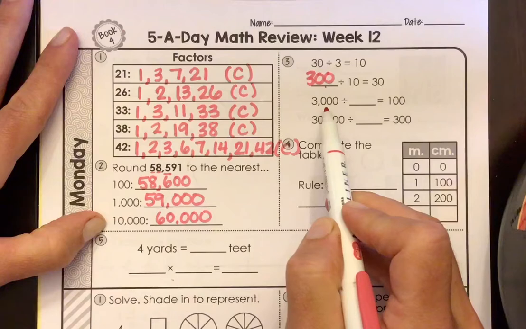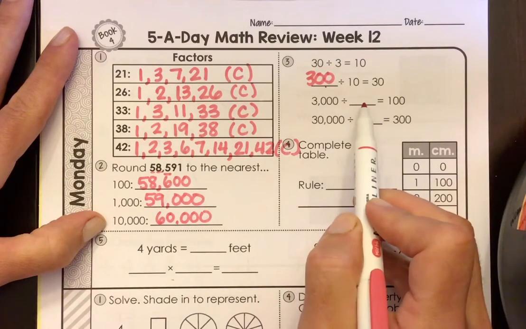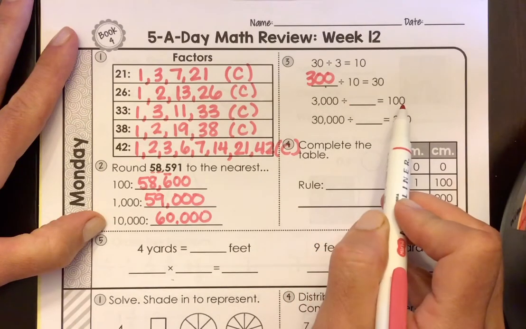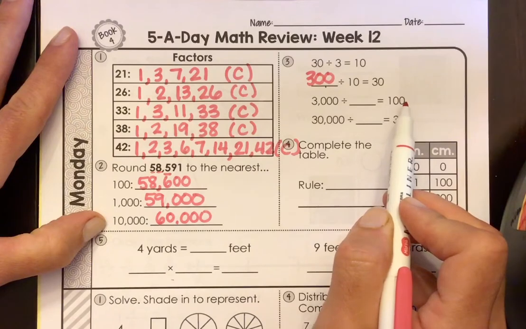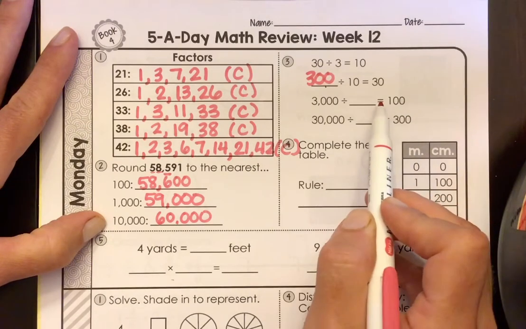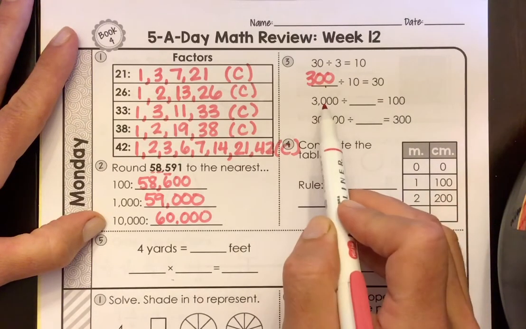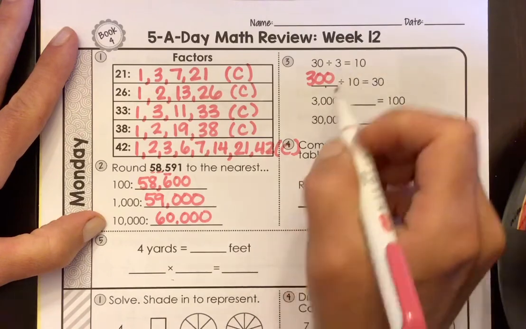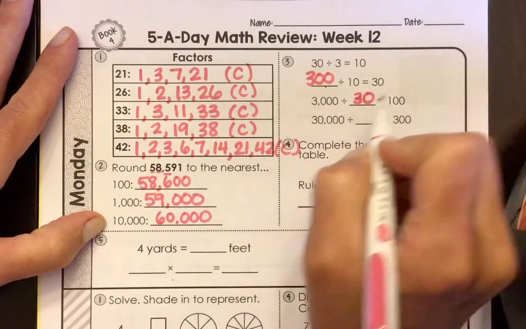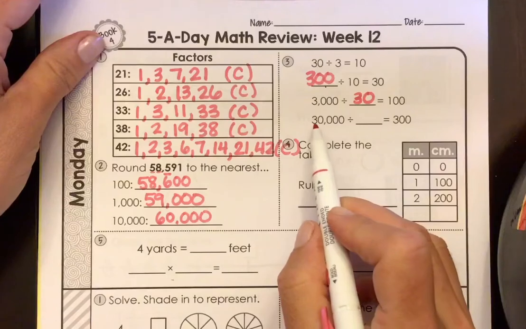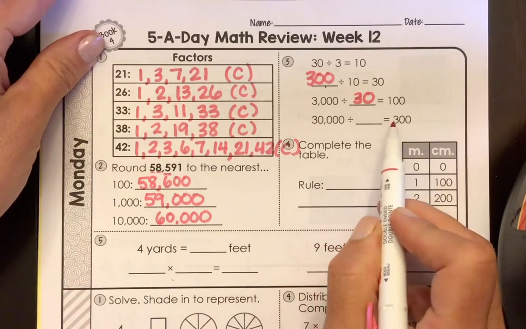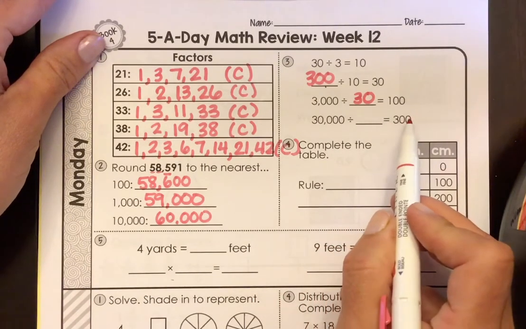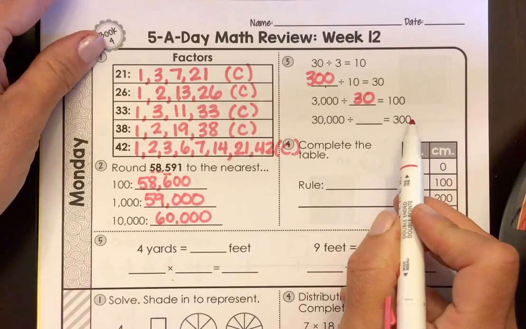All right, so we have 3,000 divided by what number equals 100? So again, you can use multiplication. 100 times what number is going to give us 3,000? Well, 100 times 30. Last one, 30,000 divided by what equals 300? So I'm going to use multiplication again to help me solve.